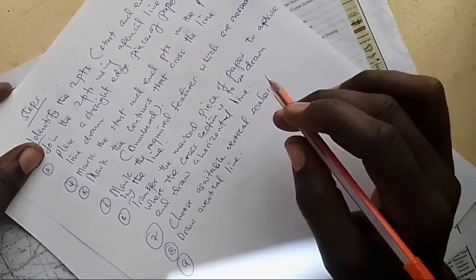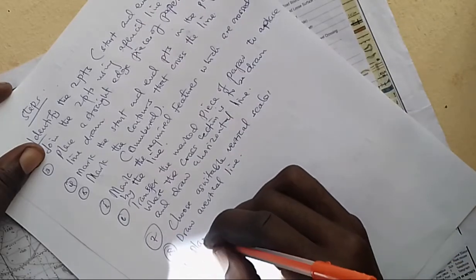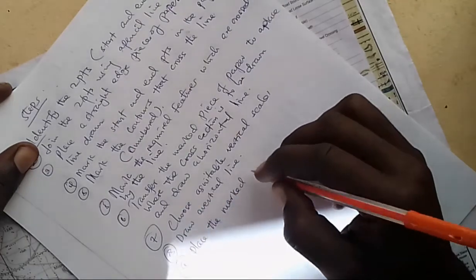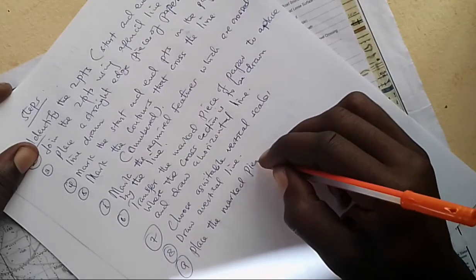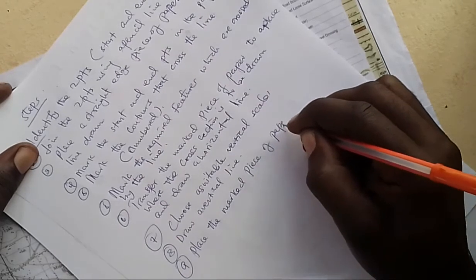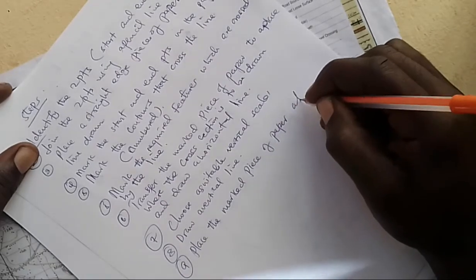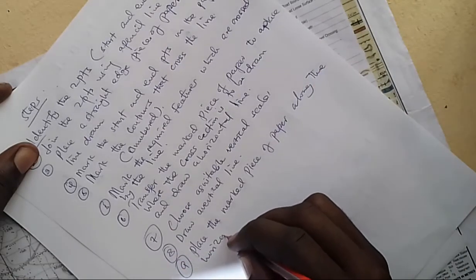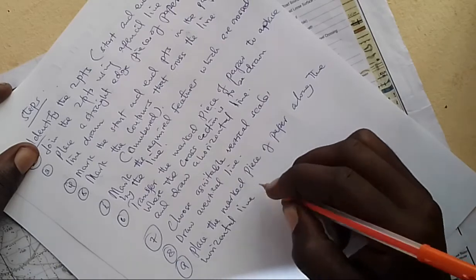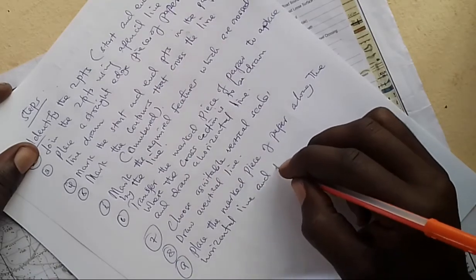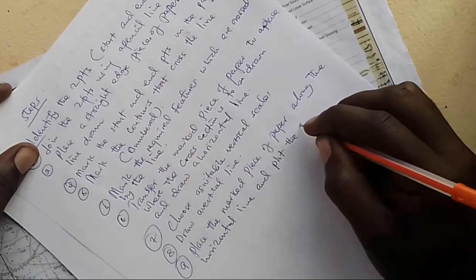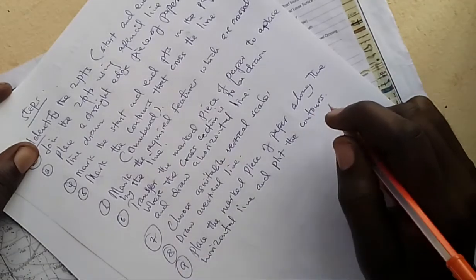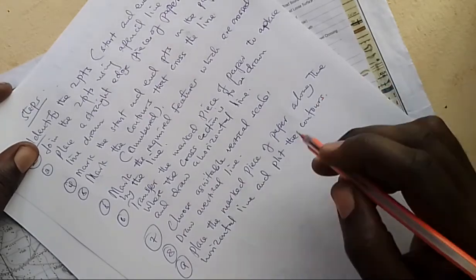Then number 9, place the marked piece of paper along the horizontal line, and plot the contours.